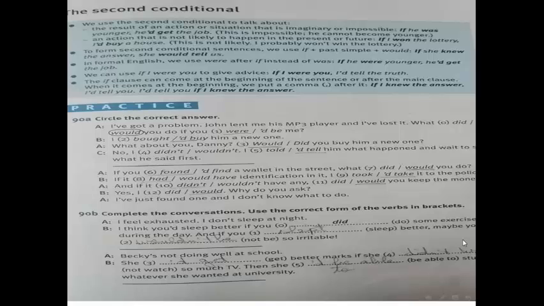In formal English, we use were after if instead of was. For example, if he were younger, he would get the job. We can use if I were you to give advice. If I were you, I'd tell the truth.